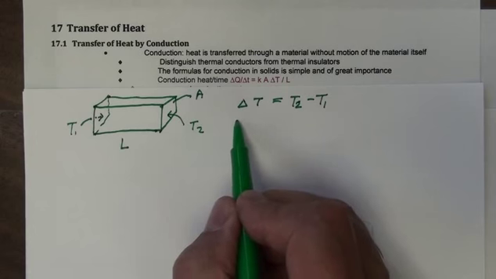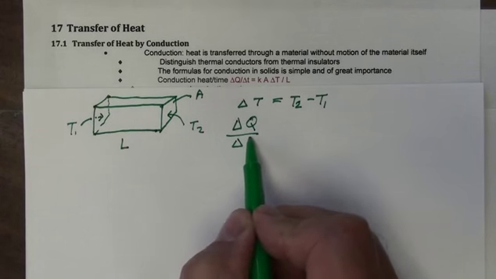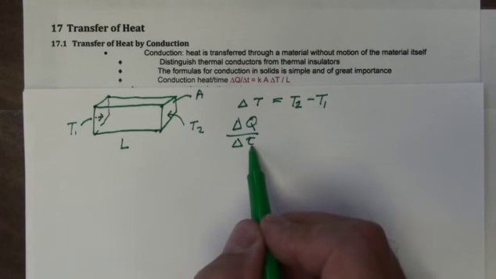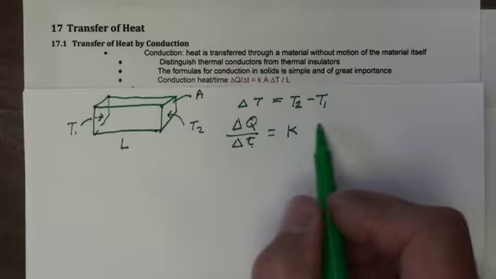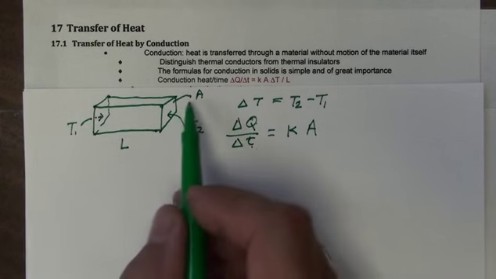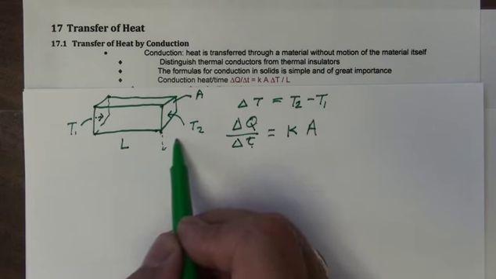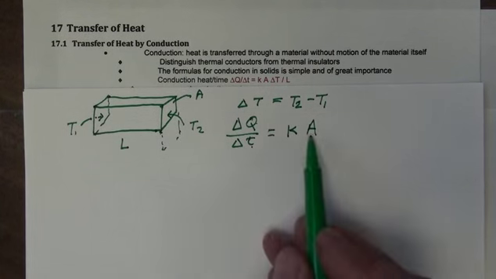What we're interested in is the amount of heat that's transferred in a unit amount of time. Heat per time. Well, that's going to be proportional with some constant, the area. Well, why is it proportional to the area? Because if I had twice the area, I obviously would transfer twice the heat. So it has to be proportional to the area.